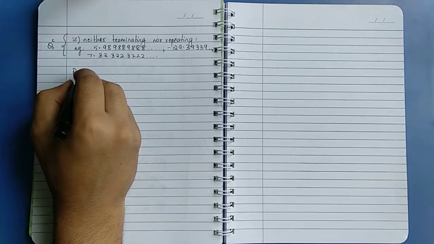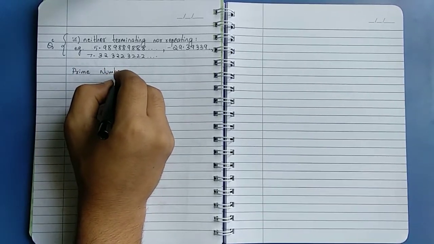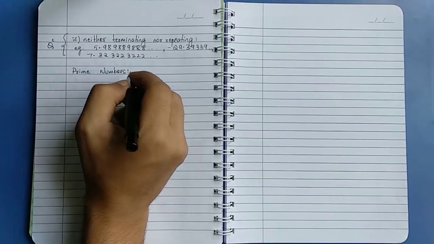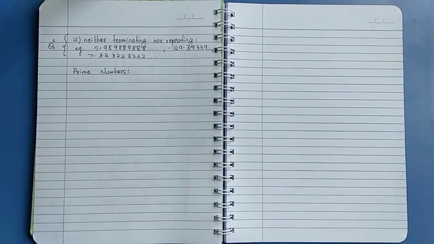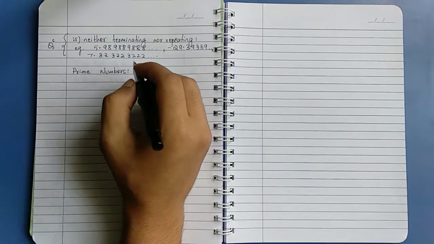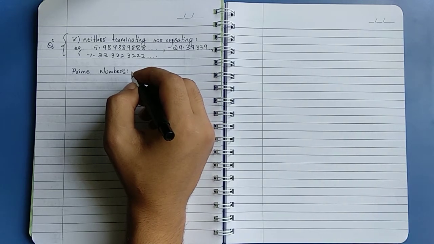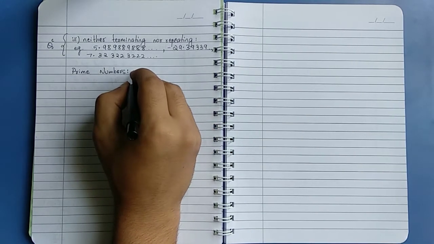So what are prime numbers? Prime numbers are those numbers which have exactly two factors, or we can say that are divisible, or which have factors as 1 and itself only.